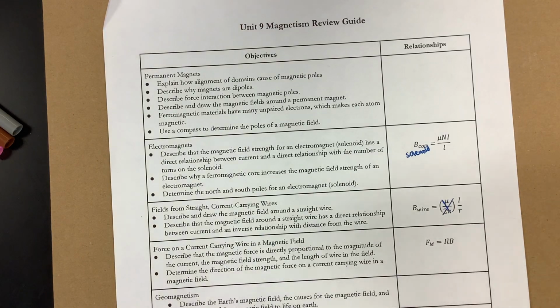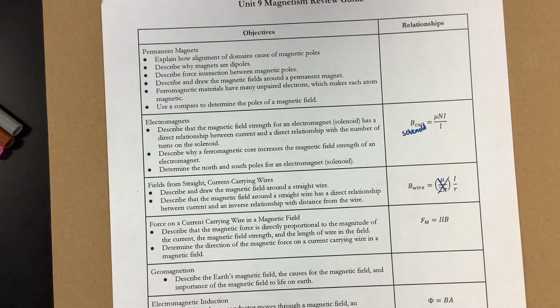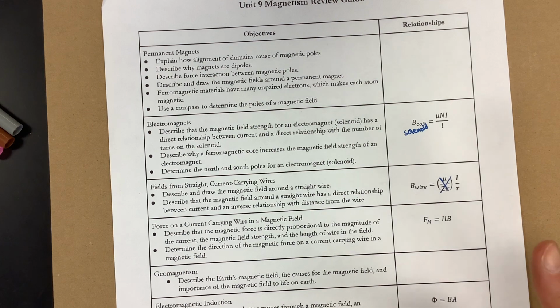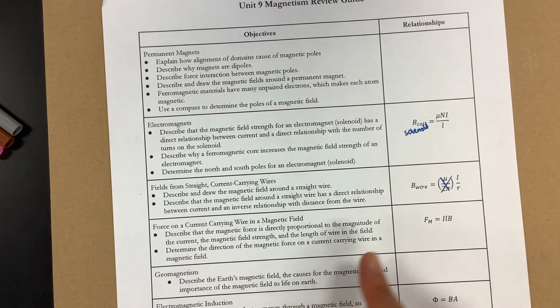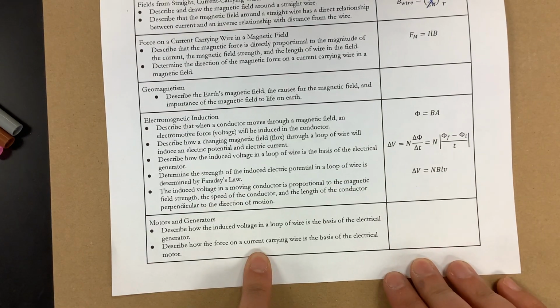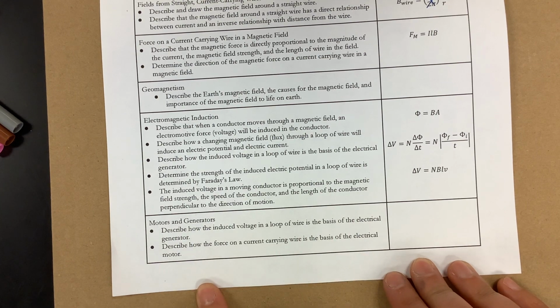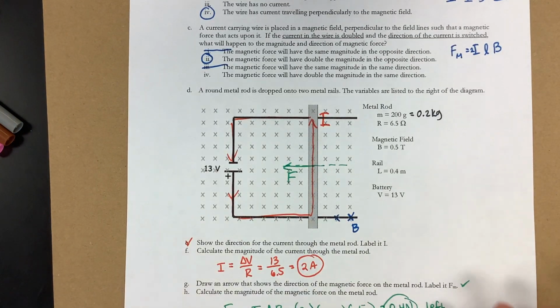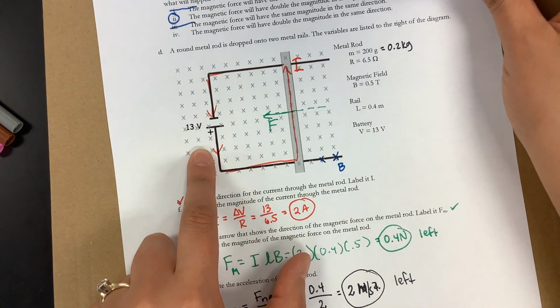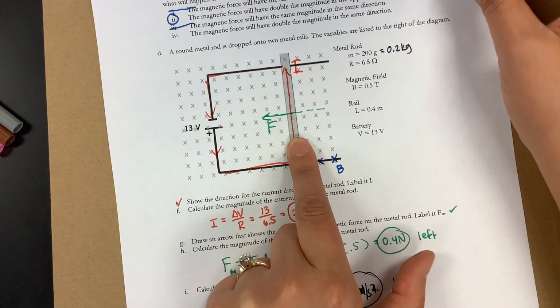So remember, this equation you should be able to calculate. It says, describe the magnetic force being directly proportional to current, length, and field. Determine the direction of magnetic force on a current carrying wire. Down here, a force on a current carrying wire is the basis of an electrical motor. Notice that this object started at rest, had a force on it, which caused acceleration. The electricity creates kinetic energy. That must be a motor.